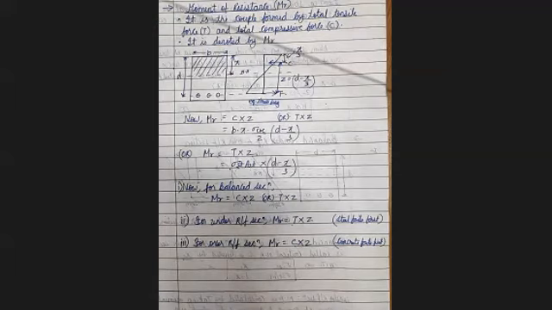So let's start with the first numerical of this semester. So note down question number 1. Determine first the position of the neutral axis. Second, lever arm. Third, moment of resistance. And fourth, percentage of steel for a rectangular section of width b mm and effective depth d mm.